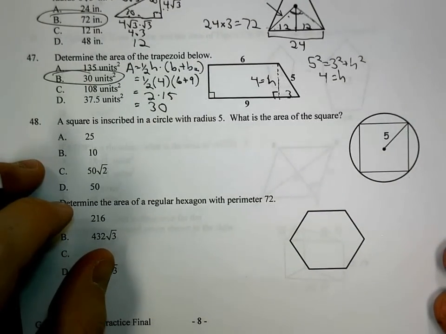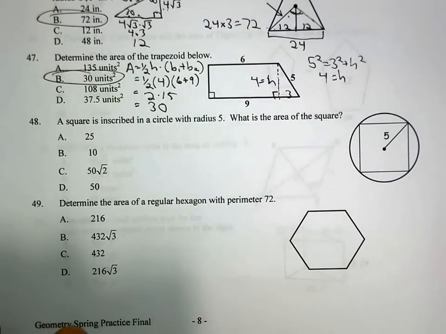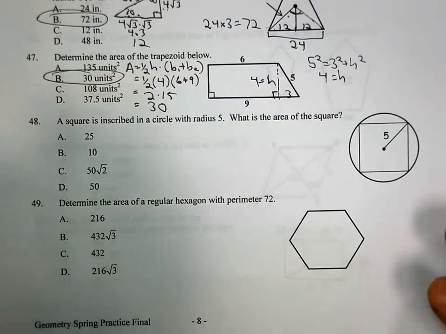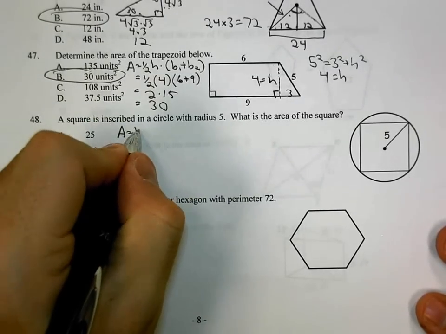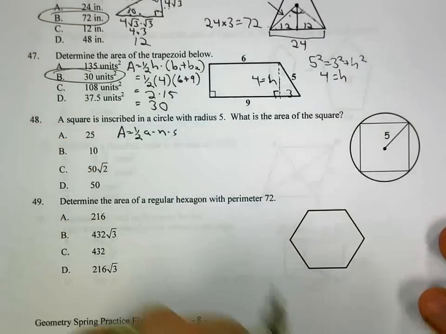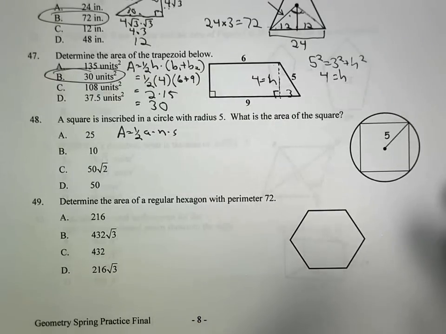48, we have a square inscribed in a circle with radius 5. What is the area of the square? You could do this method, but let's take a different approach. Make it easier for ourselves.